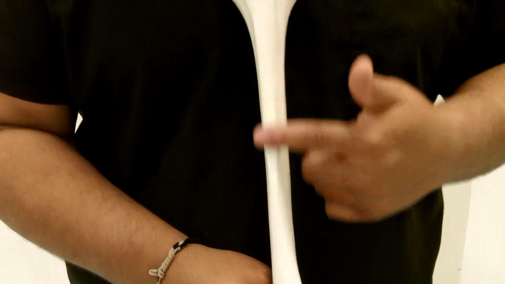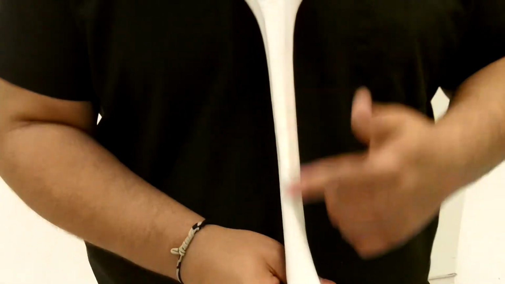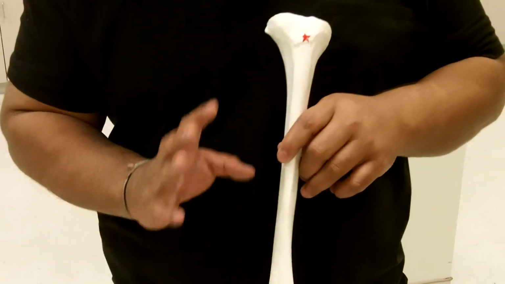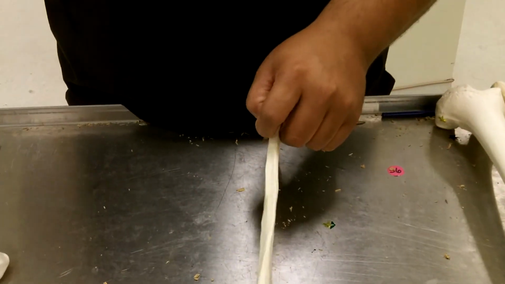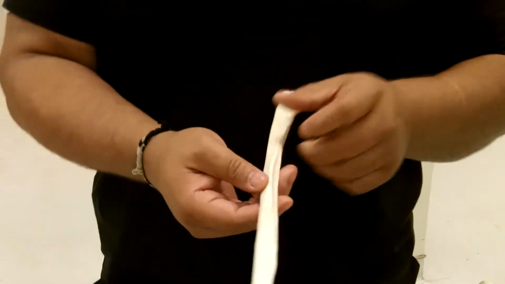Now, down here we have the anterior crest of the tibia, right here. And that's pretty much it. I'm going to end with the tibia on that, and I'm going to go here with the fibula.